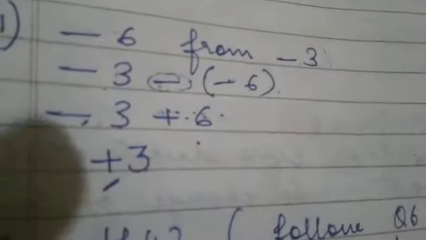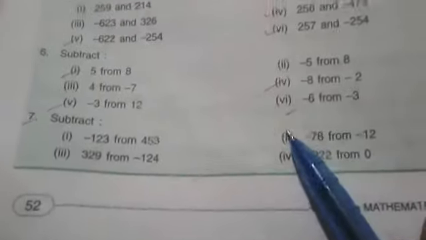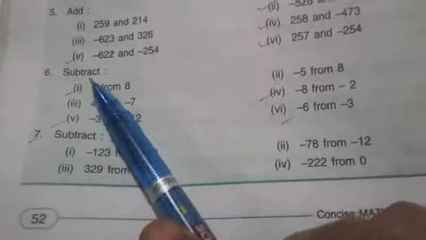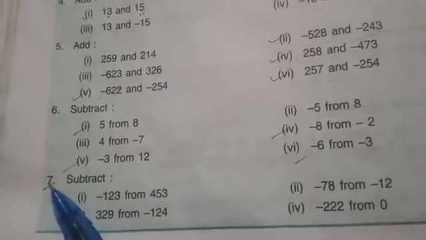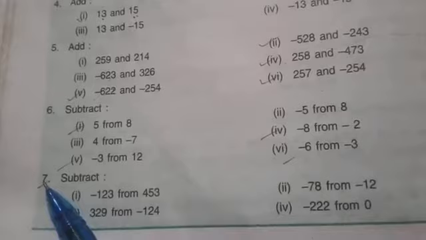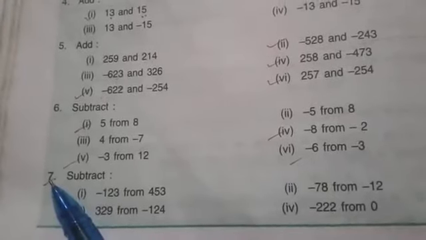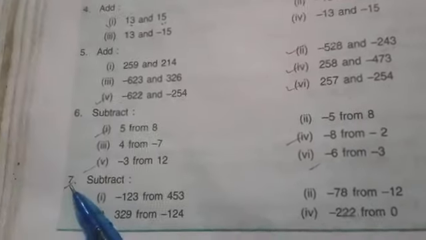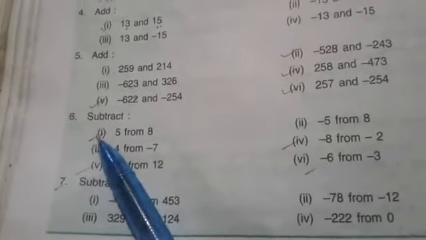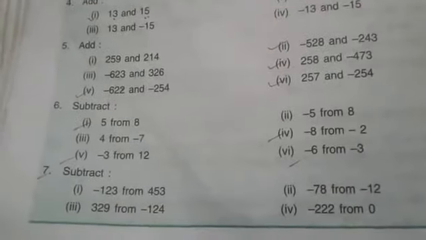Okay. So see children, question number 7, I want to give you homework. You have to follow all rules of question number 6. But if you feel you are not able to solve question number 7, please intimate me. I'll explain in the upcoming video. Okay. So thank you so much. Question number 7 you can solve according to question number 6. Okay. Thank you so much and please take care.